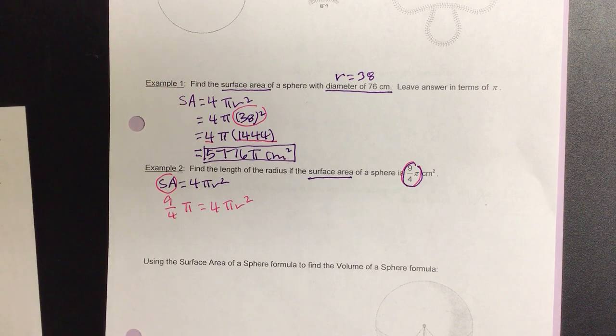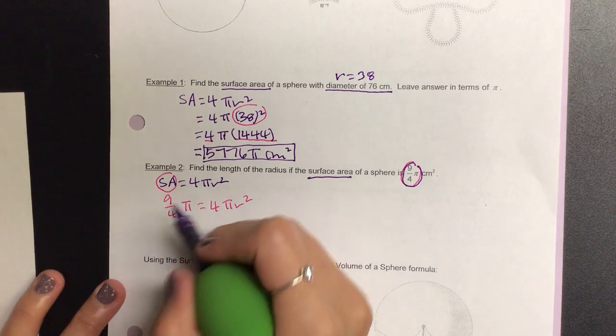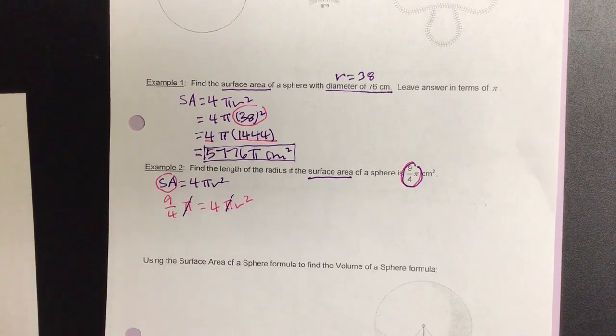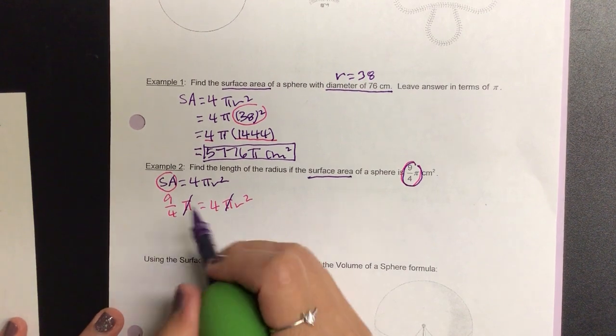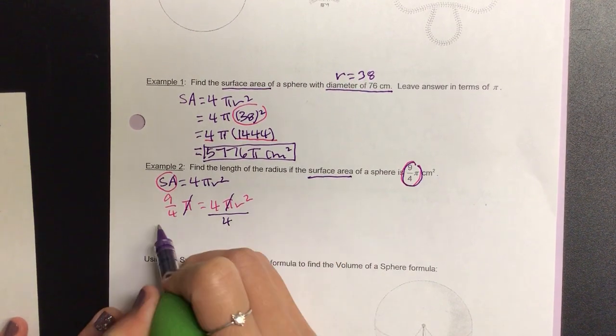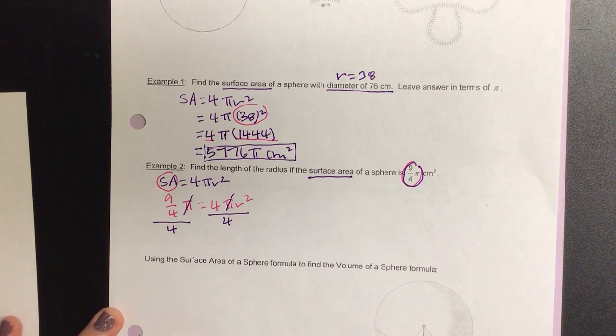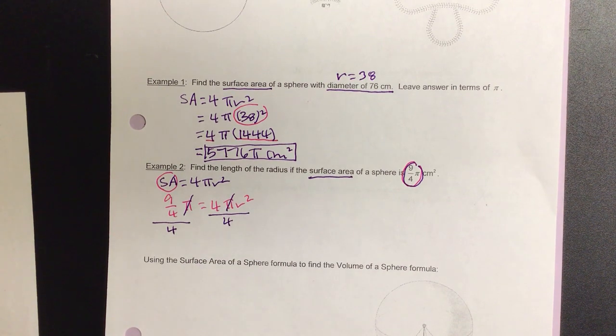The first thing that we should do is cancel something that is common on the left and the right of the equation. Pi. And then we're going to divide it by what on both sides? Divided by 4. What did you guys do last year when there was a fraction over a fraction? Multiply by the reciprocal.